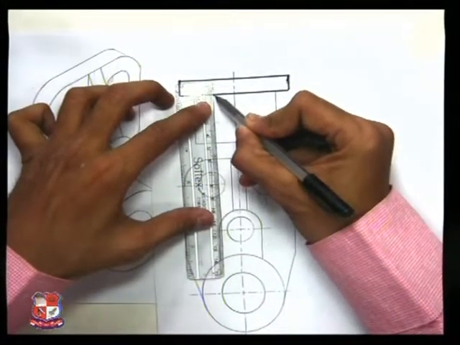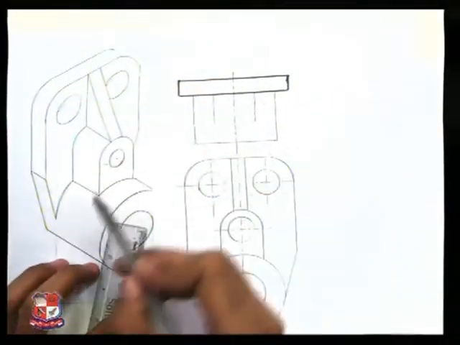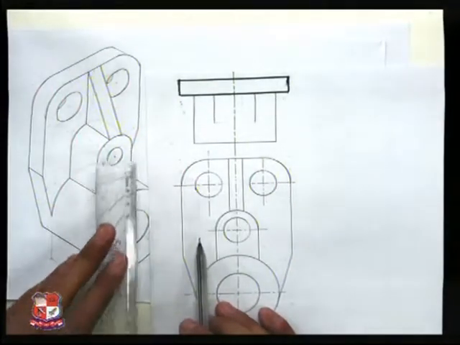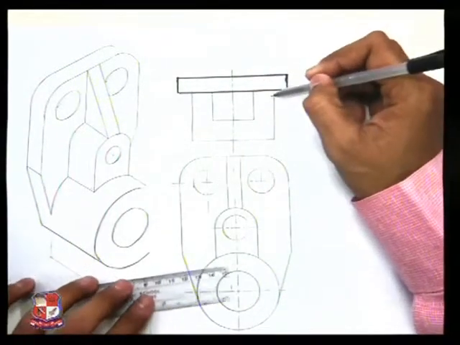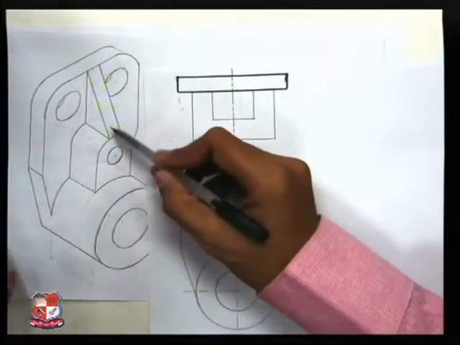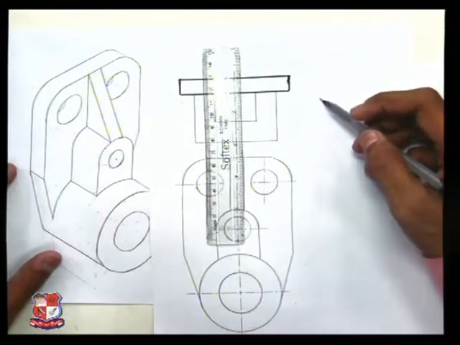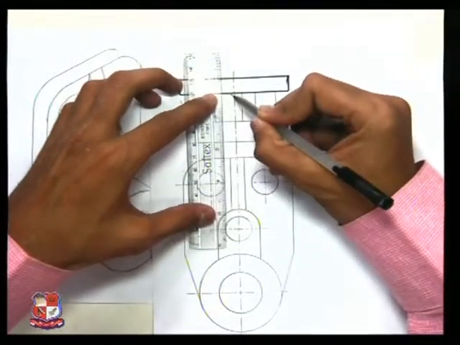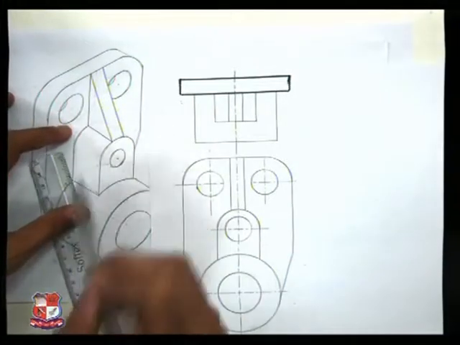So 15 millimeter on either side, full lines would be there, and this height from this end to this end is known to us, that is given as 22 millimeter, and here a full line. So this box represents this top view. Now about this strip. Strip is having thickness in the figure 10 millimeter. So it would appear as a full line like this, from this end to this end. This represents this slant strip.